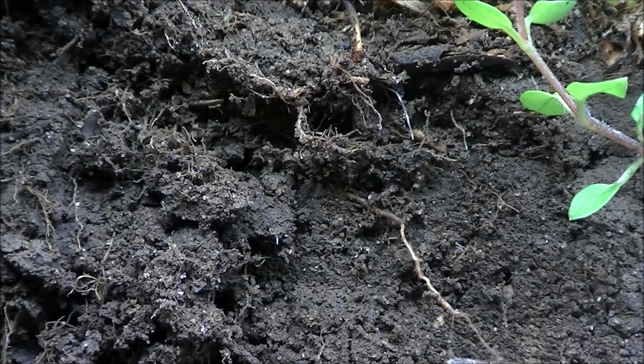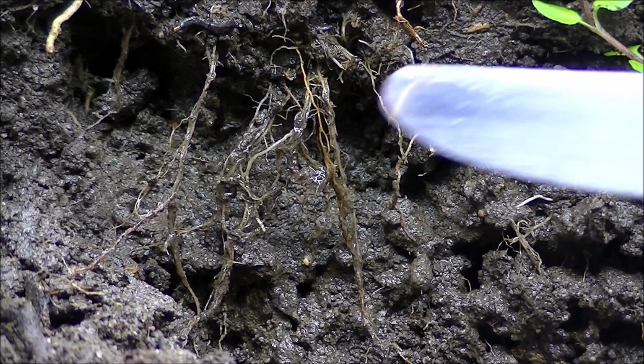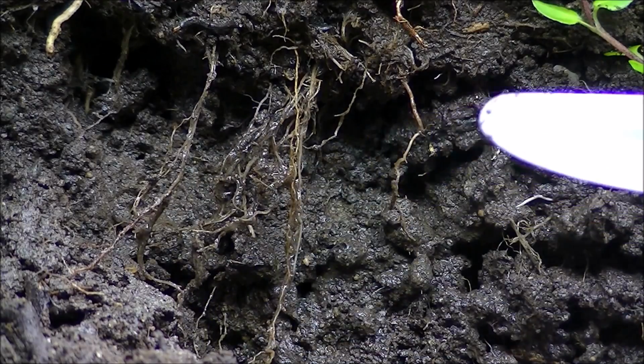See, this root would be here. It would go further out here, and it can give 50% more coverage area, bringing in water and nutrients back to the main plant at the surface. Now we can see a lot more roots that I washed away a little bit here.